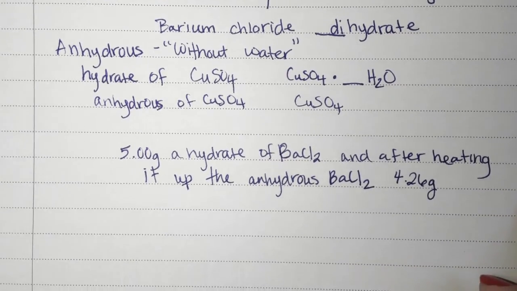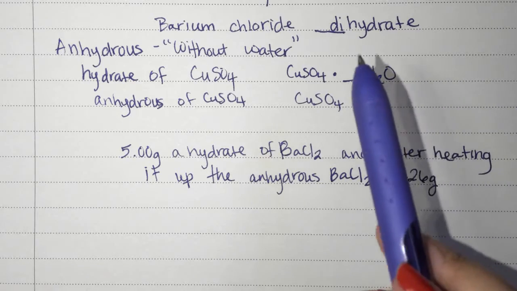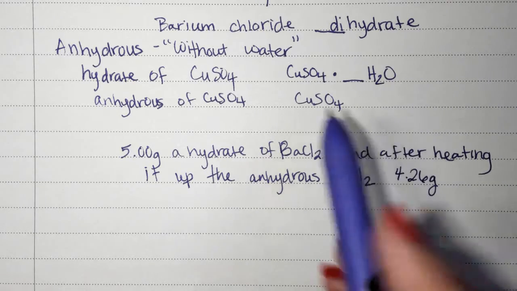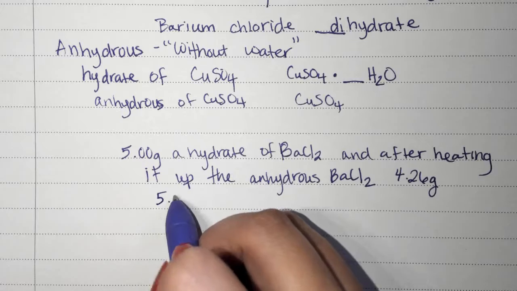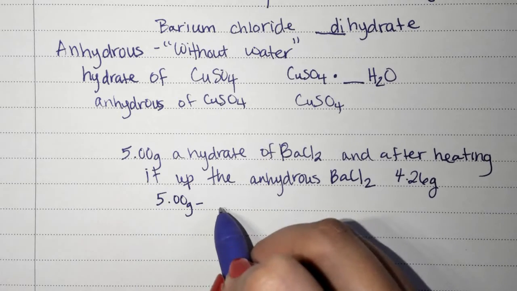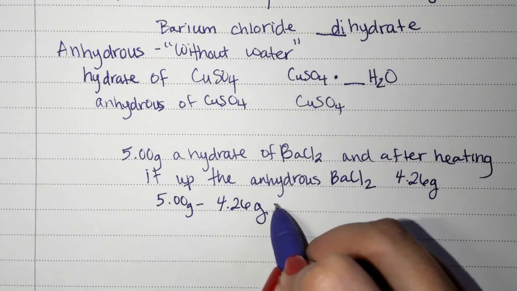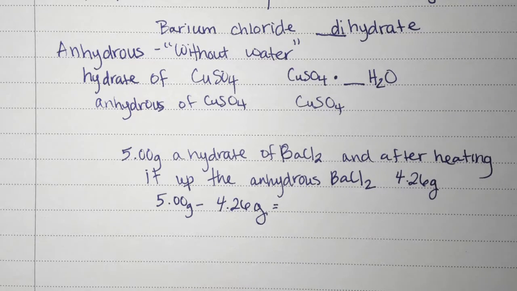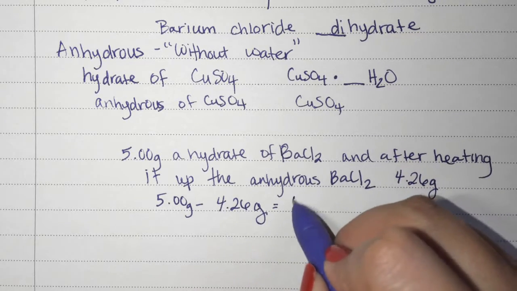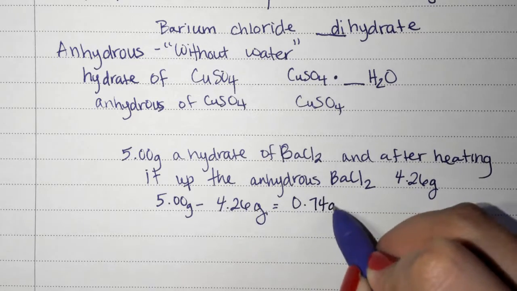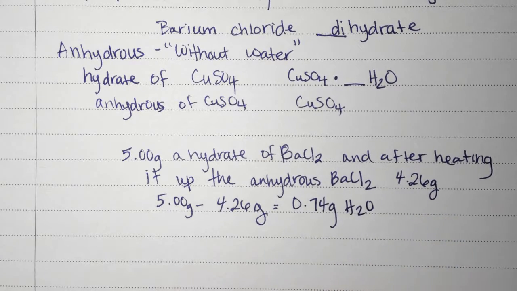So that means that if I'm looking for how many water molecules there are, I'm going to have to take the substance with water and subtract the substance alone just to find water by itself. Okay, and when we do this, we get 0.74 grams of H2O left.